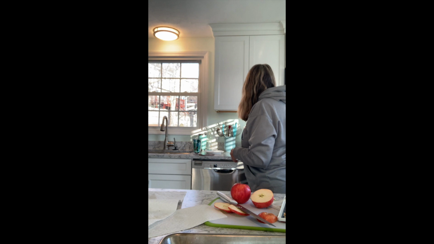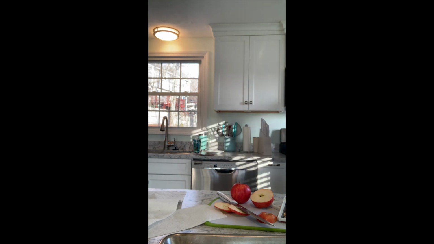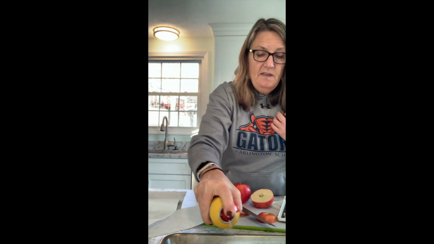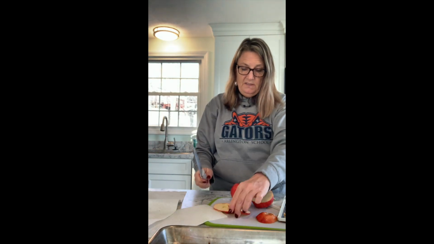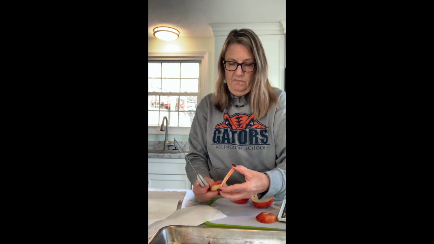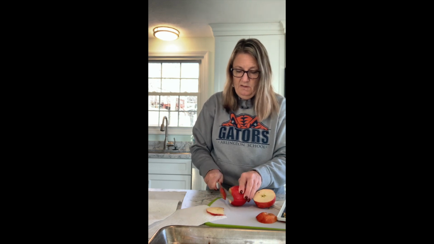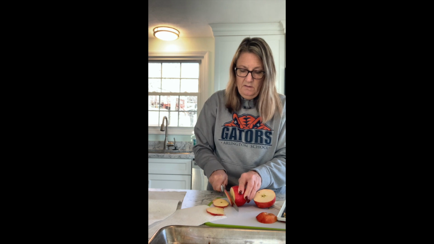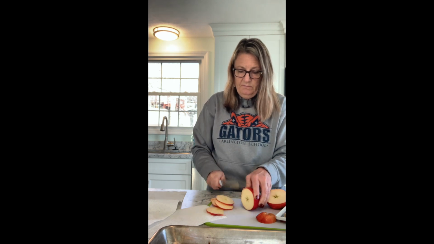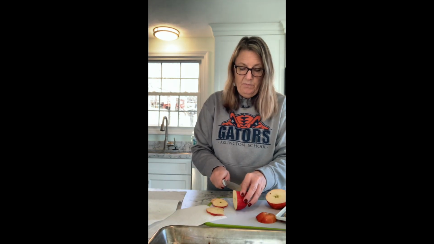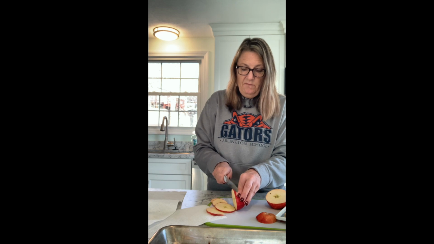I'm going to put them just like I did with the plantains last week. I'm going to put them on a sheet like this, and I'm slicing them as thin as I can without the mandolin. I'm going to lay them down flat. I'm not going to have them on top of each other. So I will put a little bit of cinnamon on here, and then I'm going to cook them for about 20 minutes or so.